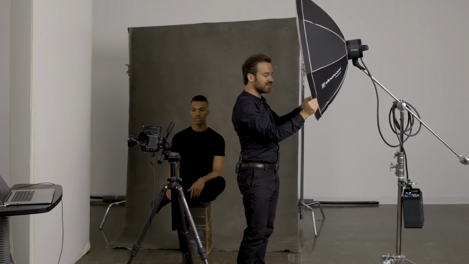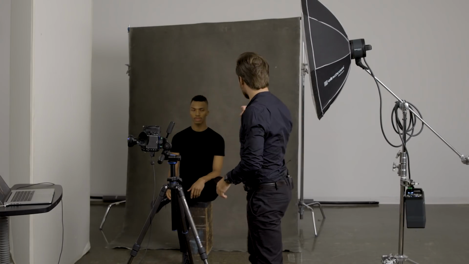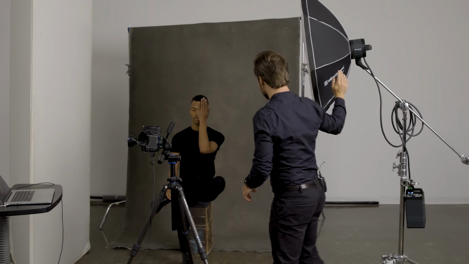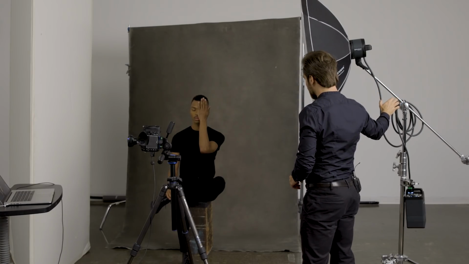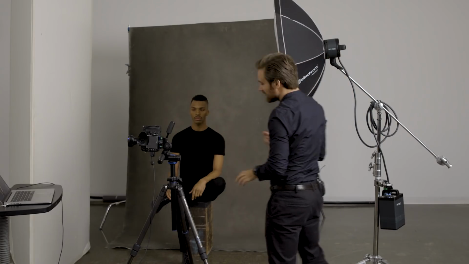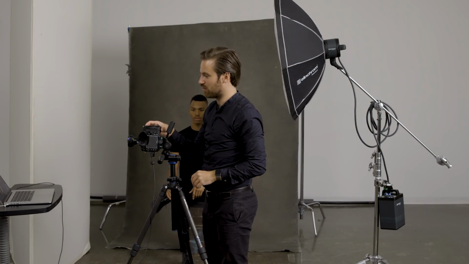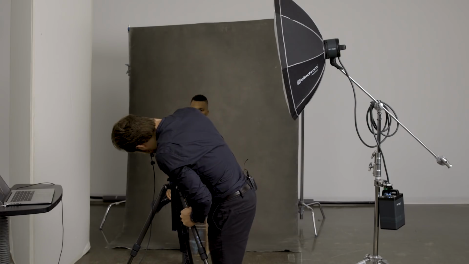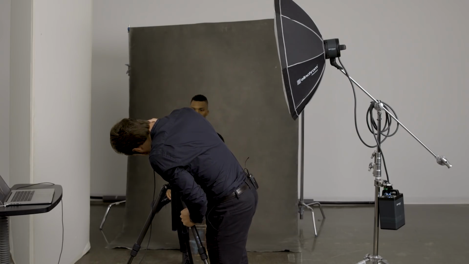And I'm just going to double check again. Sai, just cover your eye and tell me if you can see any of this with your other eye. Can you? Okay, good. And I'm just going to move it in just a tiny bit. I think that's about the same place where we were before. So let me take that reference shot. Good.